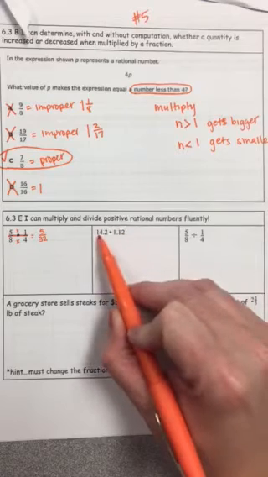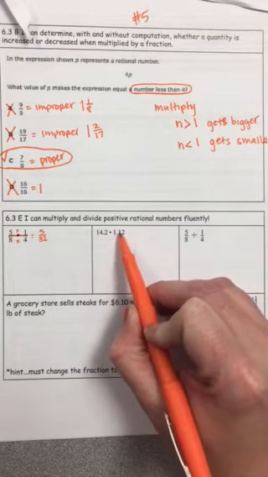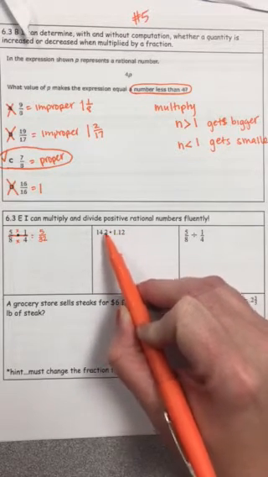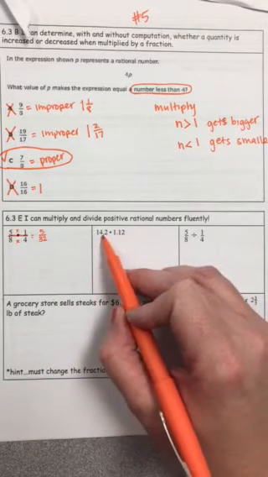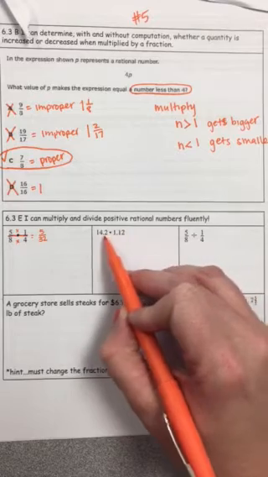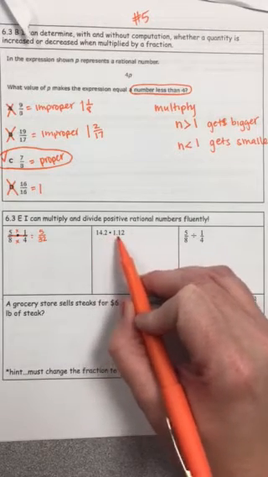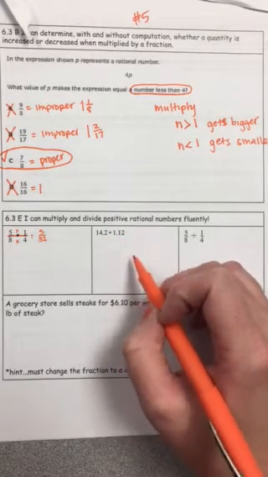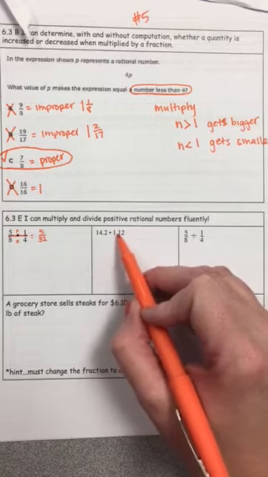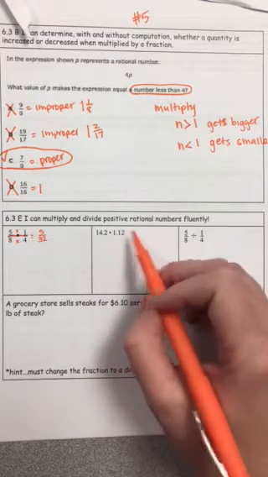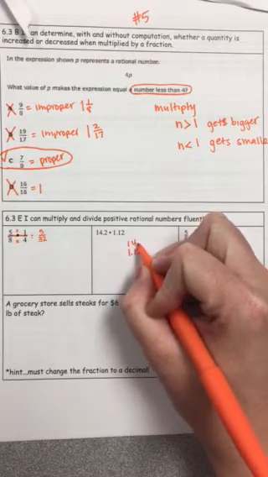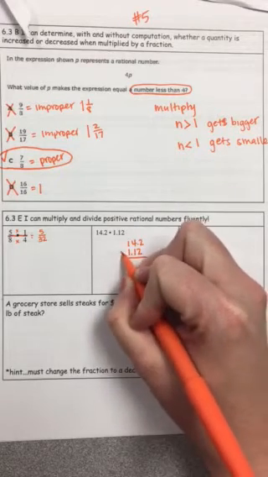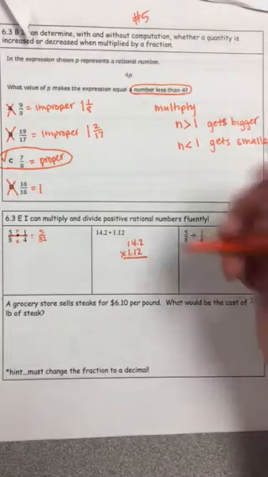Our next problem, we have 14.2 times 1.12. Remember, just like before, the dot does represent multiplication. I'm going to look at the place values. They have the same number of place values, so it does not matter which one goes on top and which one goes on the bottom. However, it's easier to multiply by 1s and 2s than it. So that's what we're going to want to make sure is on the bottom. So we're going to put 14.2 on the top. And you notice it does not matter if we line up our decimals.